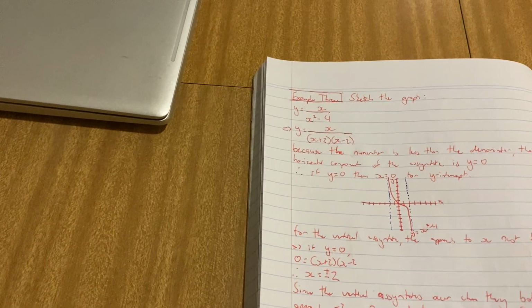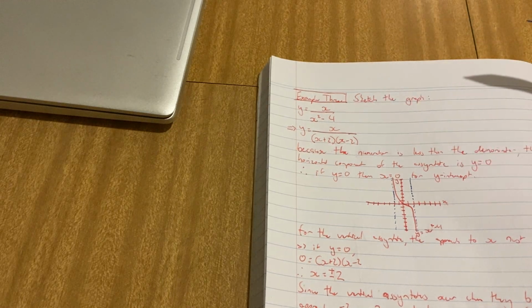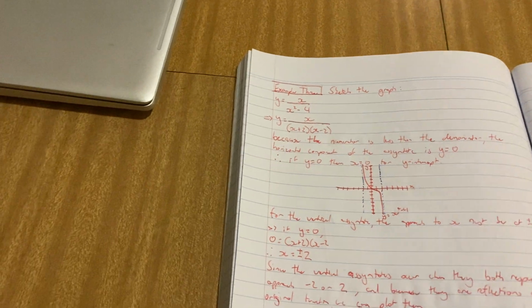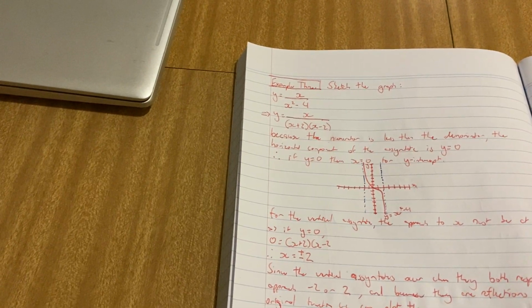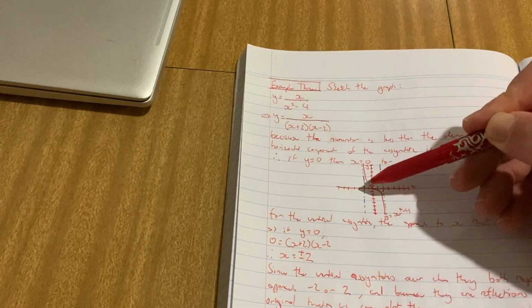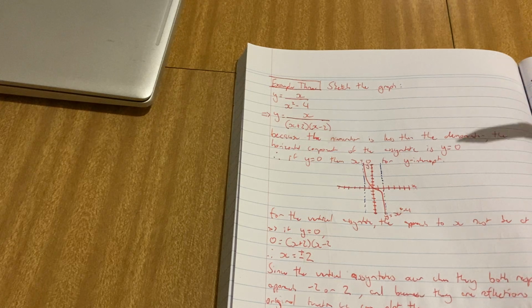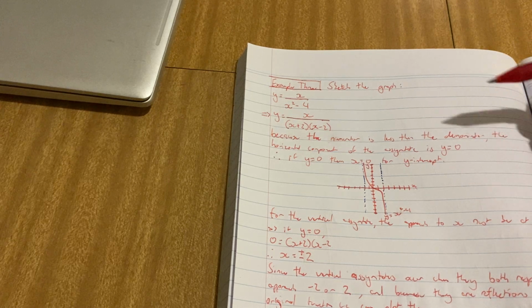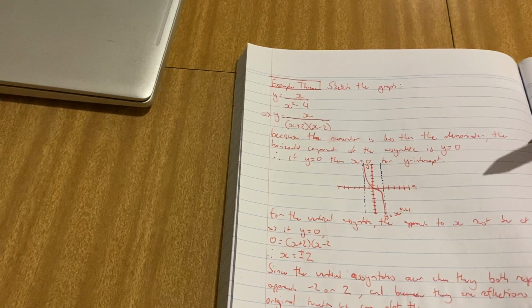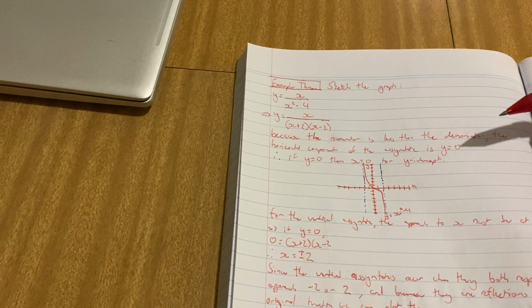Third example, sketch the graph y equals x over x squared take 4. First up, guys, like we discussed, if we can, rearrange our quotient so it becomes its factorized form. In this case, x plus 2, x take 2. So we know that when we draw up this graph, we're going to have points over here. Because our numerator is less than the denominator, the horizontal asymptote that we will be making is at y equals 0. So this is something we need to remember here.